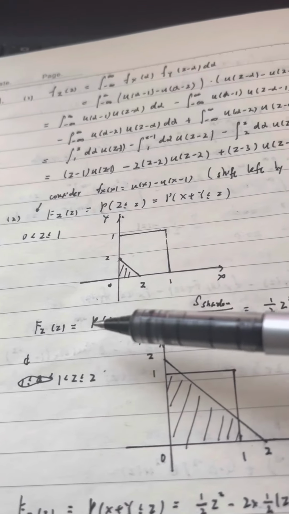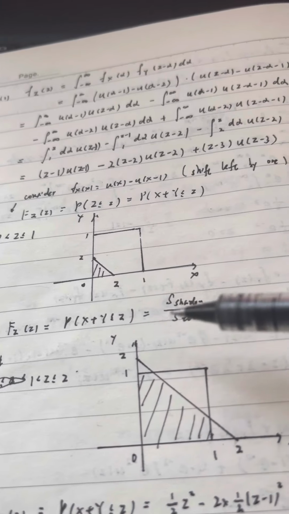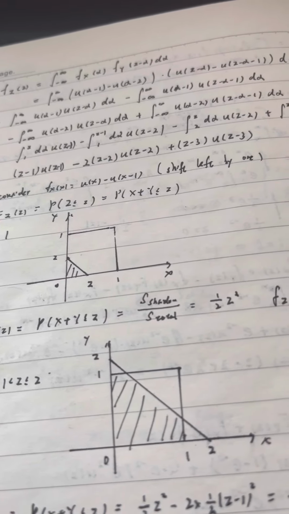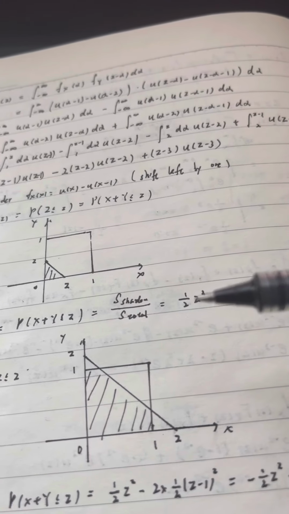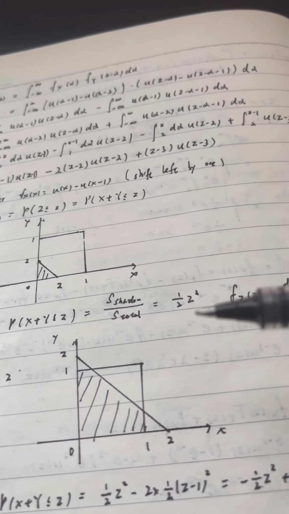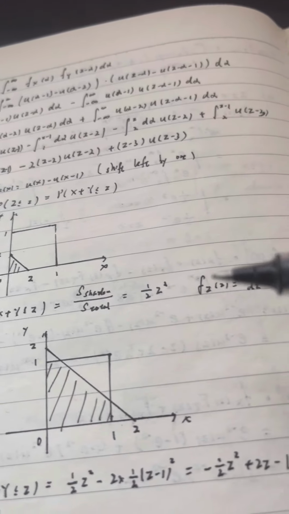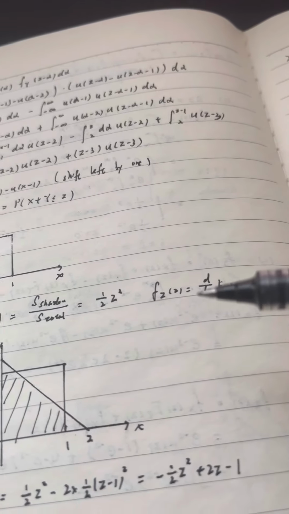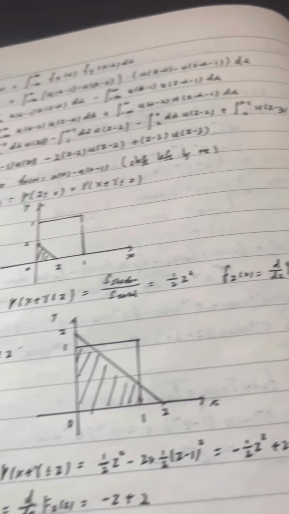So here F_Z(z) equals the probability, which equals the shadow area divided by the total area, and it is equal to 1/2 times z squared. So the density function is the derivative of it, which is just z.